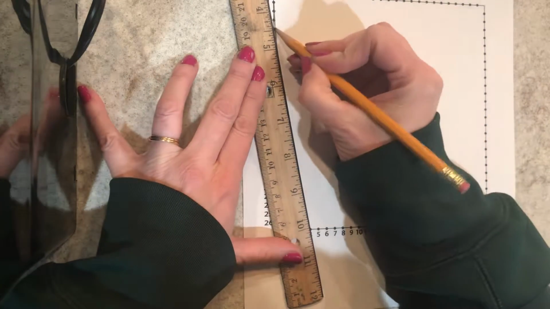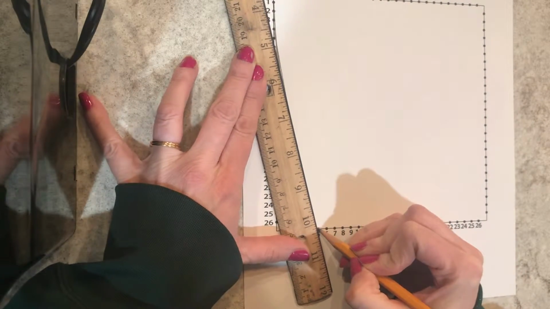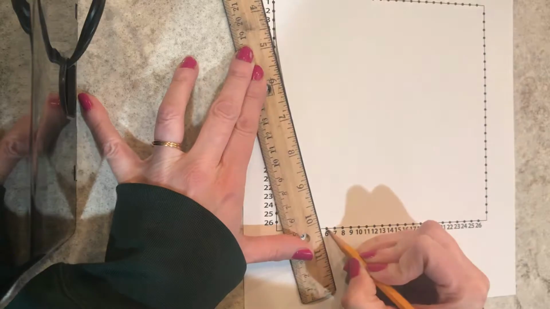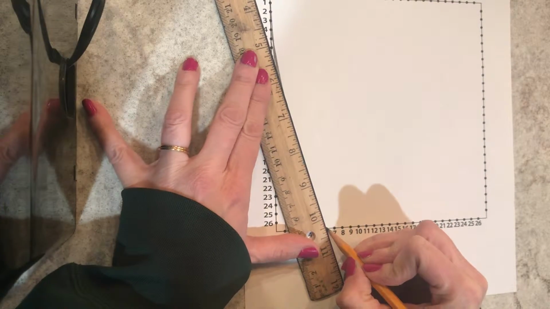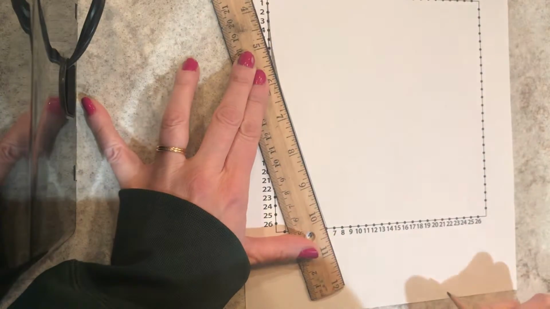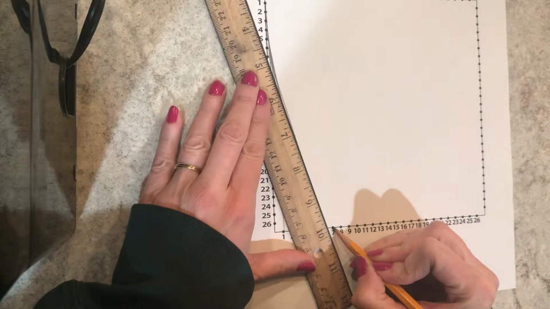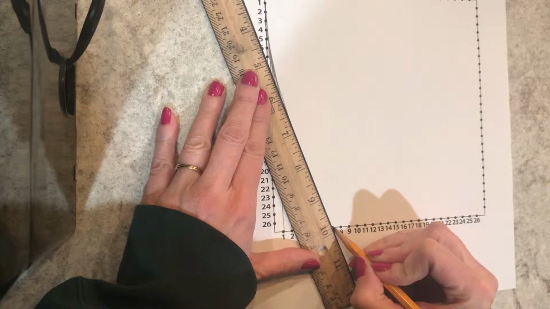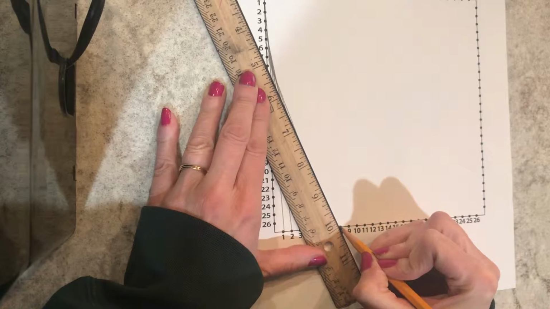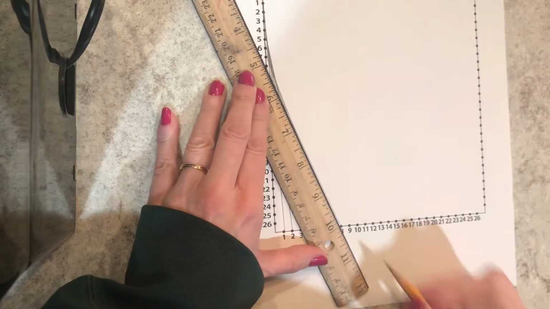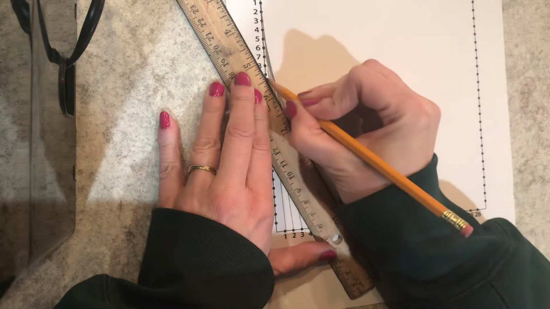So I do from the number 4 to the number 4, from the number 5 to the number 5, 6 to 6. And you're just going to continue making these lines across your paper. 7 to 7, 8 to 8, from dot number 9 to dot number 9.